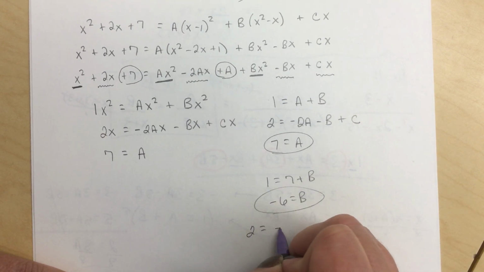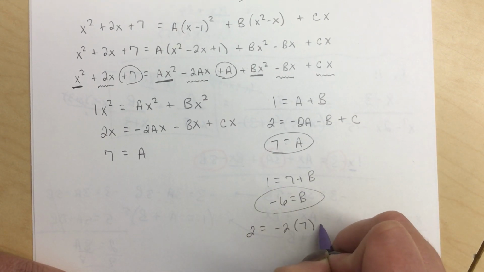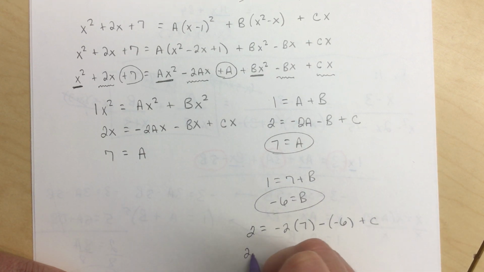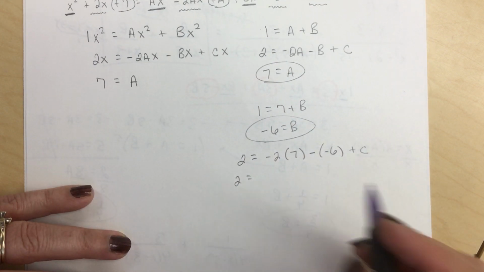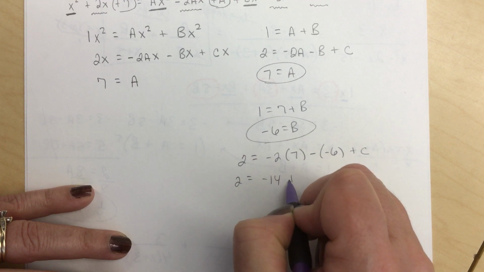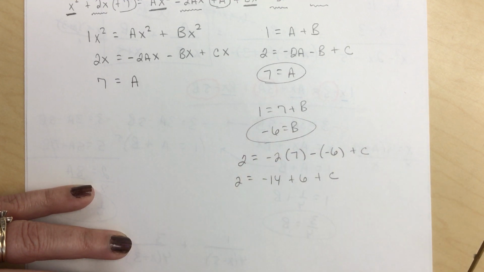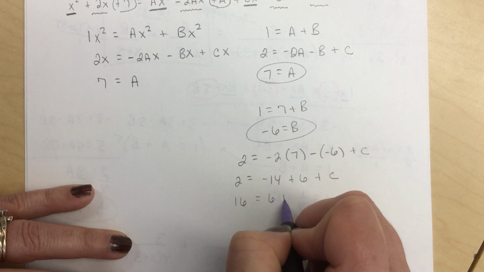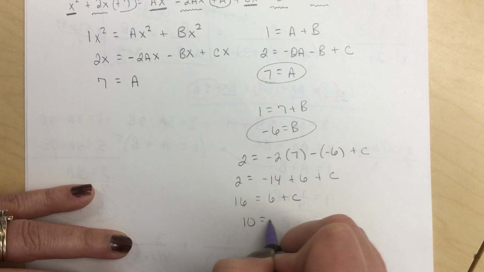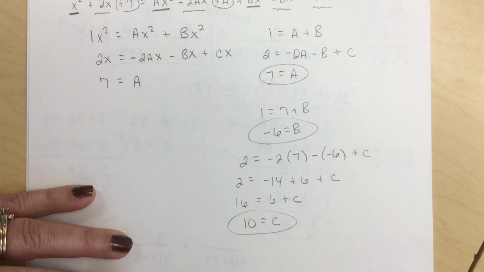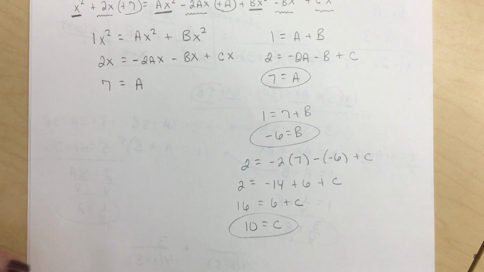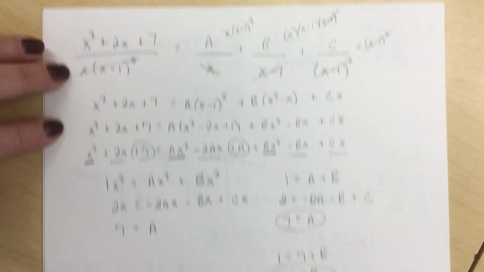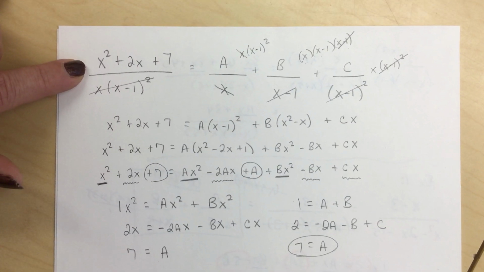So 2 equals -2 times 7 minus -6 plus c. 2 is equal to -14 plus 6 plus c. So that's 16 equals 6 plus c. 10 equals c.